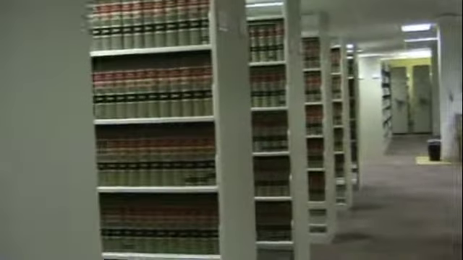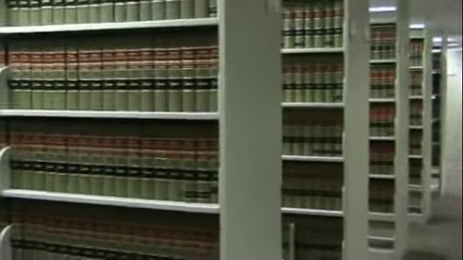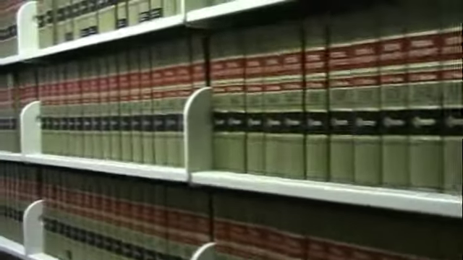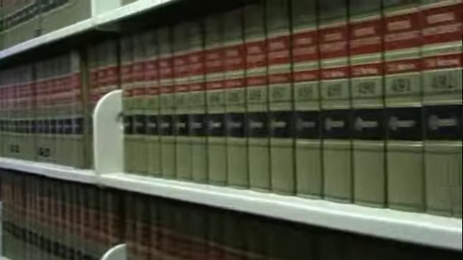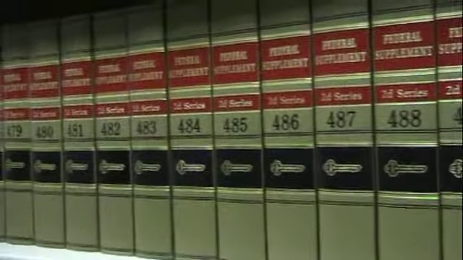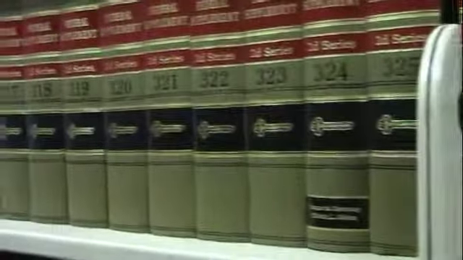Now let's move over to the federal side of the law library. The Federal Supplement is a unique set of reporters in that it publishes United States District Court cases. In the state of California, reporters only publish appellate court cases or higher. The Federal Supplement is the exception since it is essentially publishing federal trial court cases.